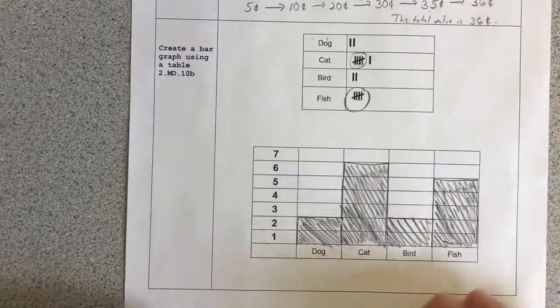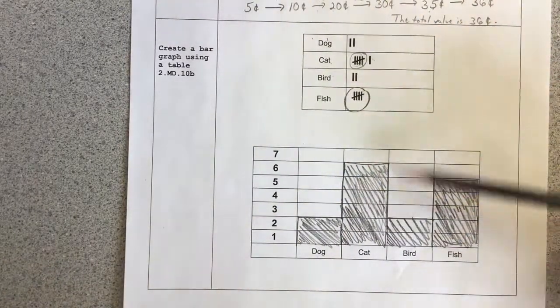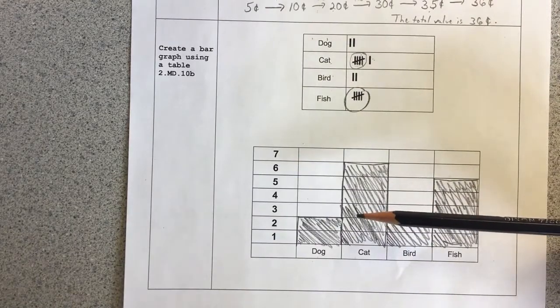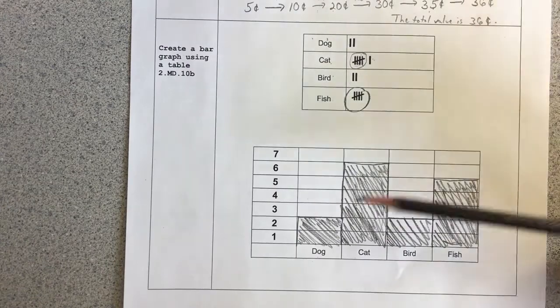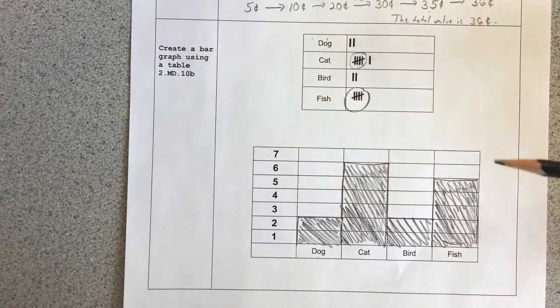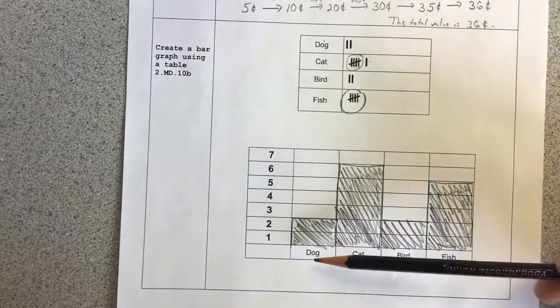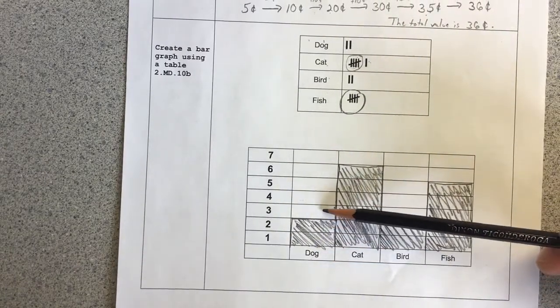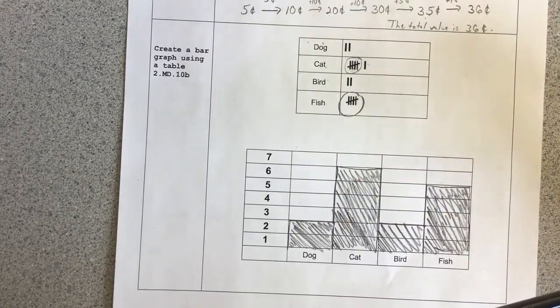Okay. Now, bar graphs are used to quickly compare categories. So if I wanted to look at this, I could say, well, which had the most? Cat. Which had the least? Dog, bird. They were tied at 2. How many more cat were there than dog? Well, I can look at the dog and go 1, 2, 3, 4 more to get to cat.